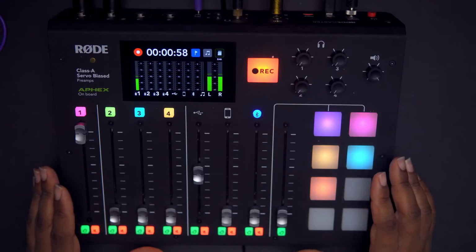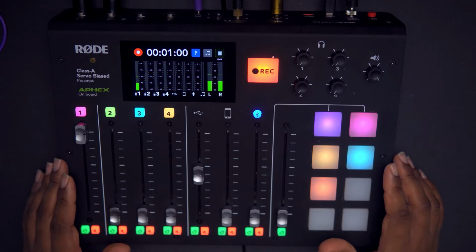And like I said, today we are talking about the Rodecaster Pro, and pardon me, y'all, but I'm a little on the sleepy side. I've been up all night, working all night. But anyway, we're here to talk about this device, the Rodecaster Pro.